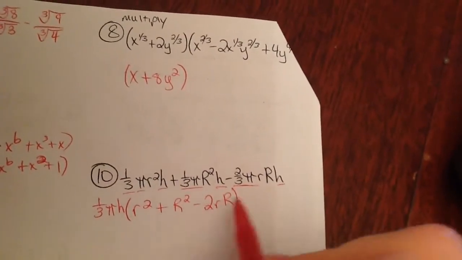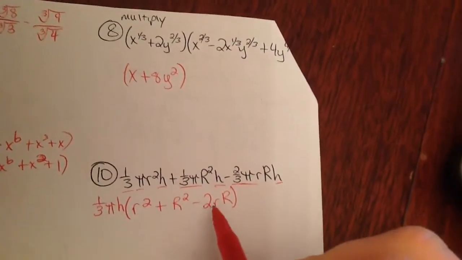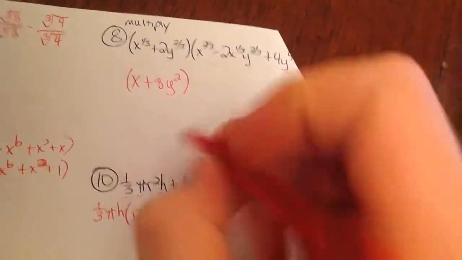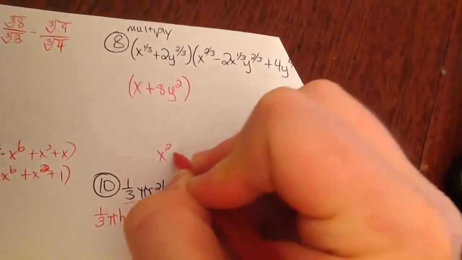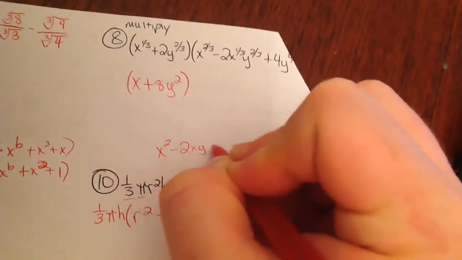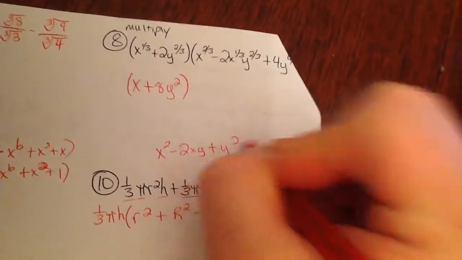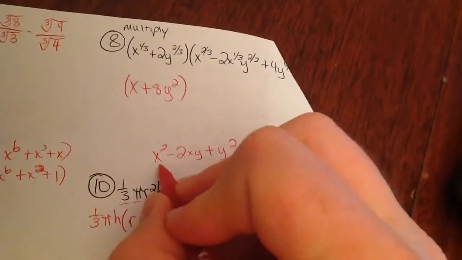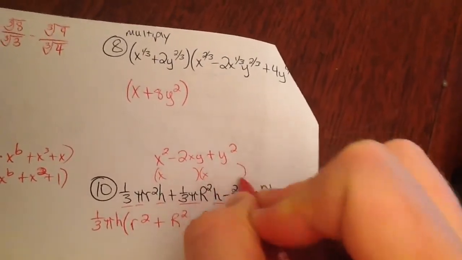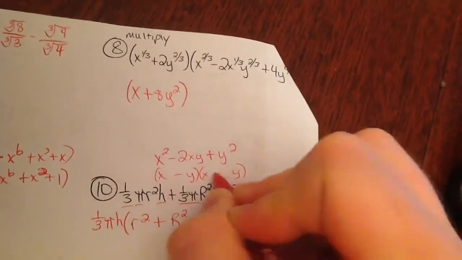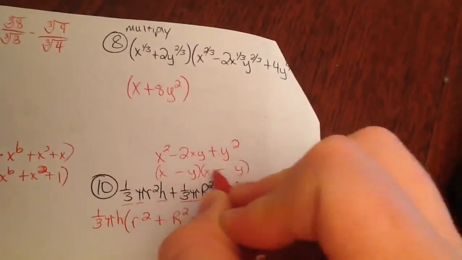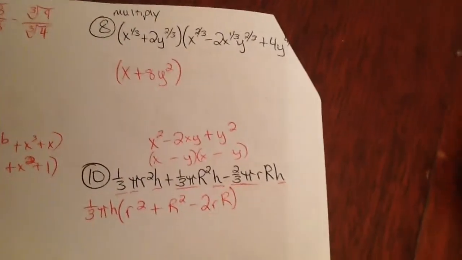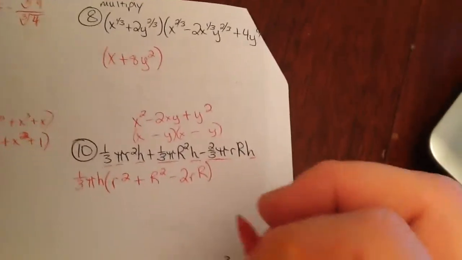And you might not immediately recognize that, but that's still factorable, because if you rearrange them, it looks a lot like this. Good old, you should recognize x squared minus 2xy plus y squared. That's just a perfect square, where if you have x and x, y and y, minus and minus, x squared minus 2xy plus y squared. Well, that's exactly that, just with little r and big R instead of x and y.